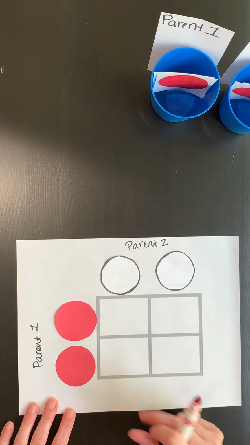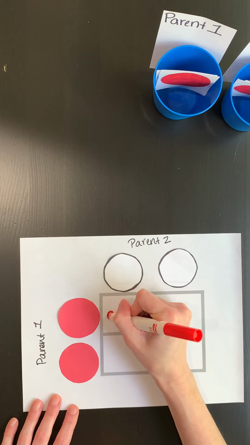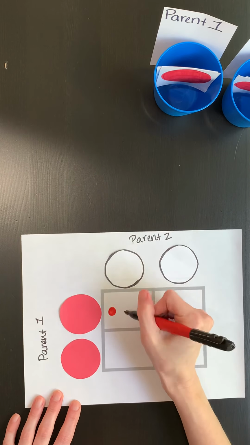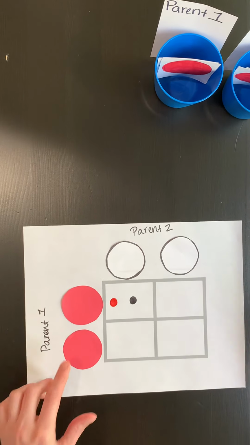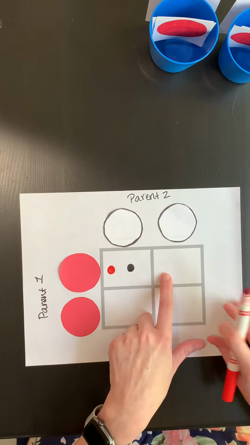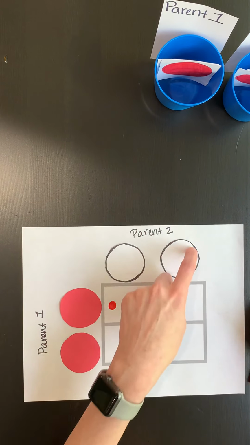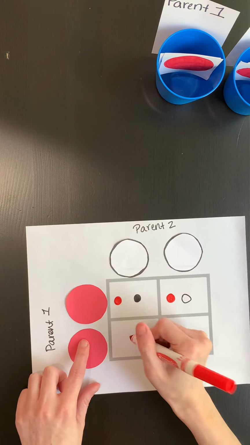The first square here is going to get 1 allele, or 1 copy of the gene from parent 1, and it's going to get 1 copy of the gene from parent 2. Okay? And then we do the same for each square. We get 1 copy from parent 1, 1 copy from parent 2.